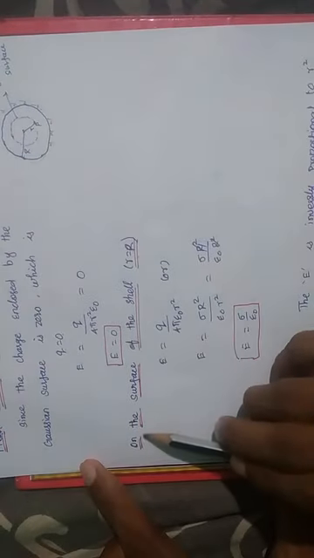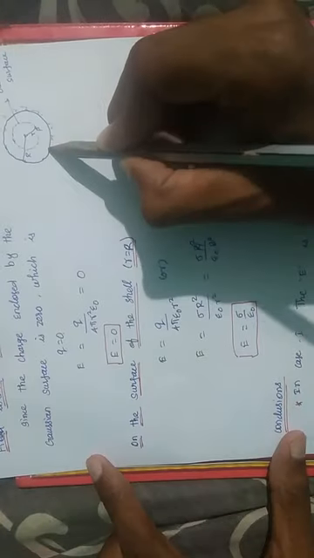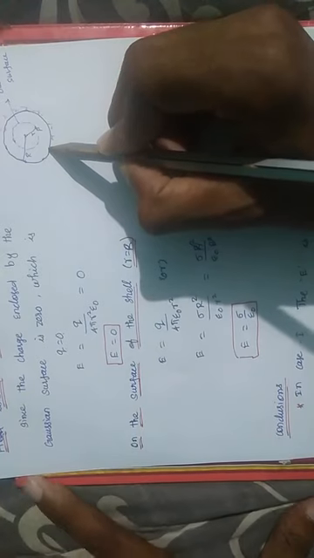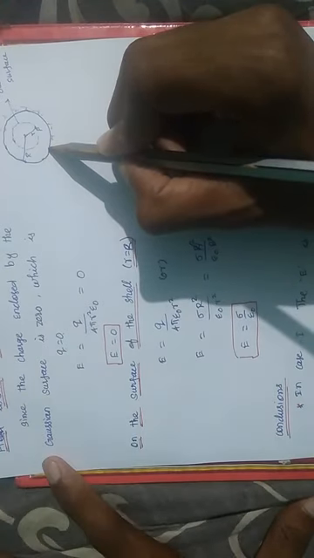Third case: what is the value of the electric field at the surface of the shell? In this case, the radius of the shell is capital R, and the position vector of point P is small r.